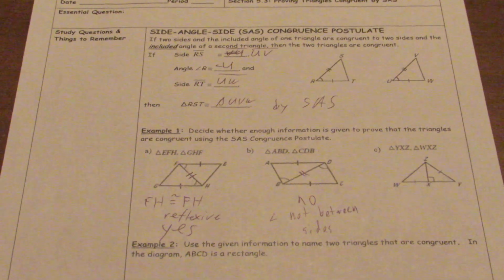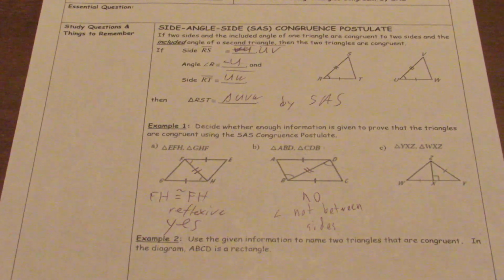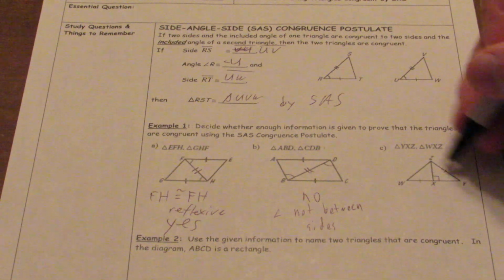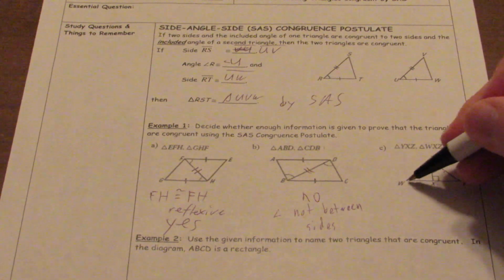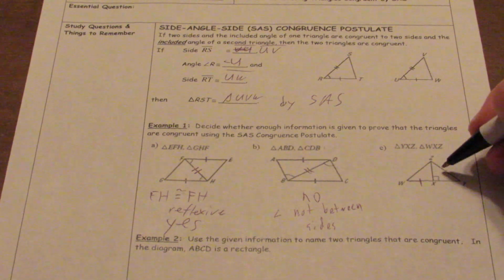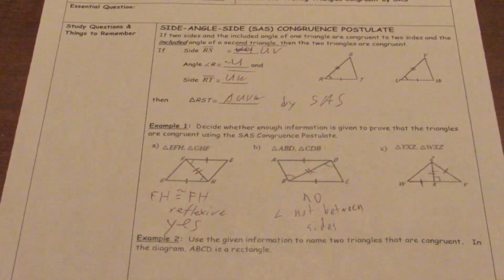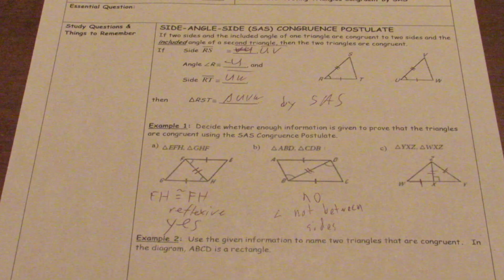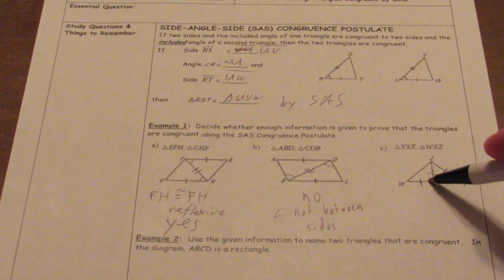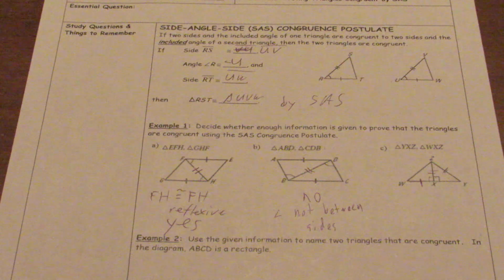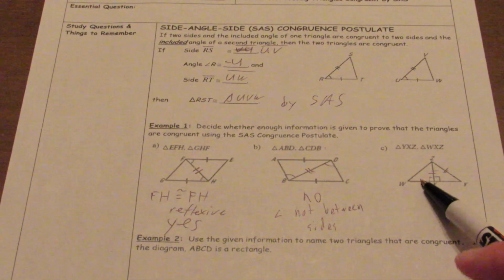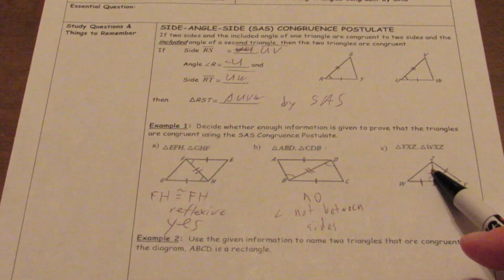When I look at C, okay, they give me this side, and they give me this side. Right? I have the mark here and I have the mark here. I can do reflexive for ZX, and this has to be 90 here. So watch how your triangles are marked the same, because here I have side angle side.